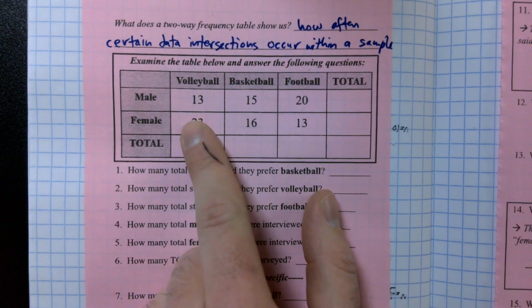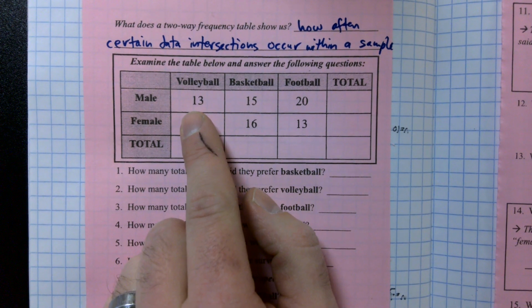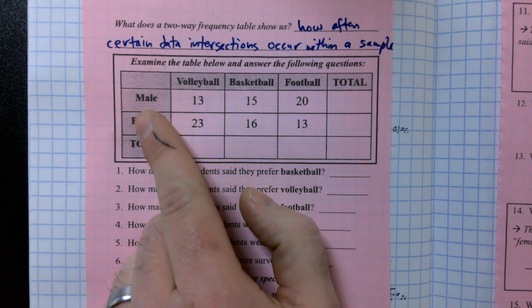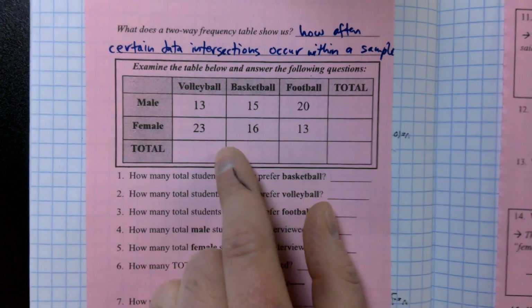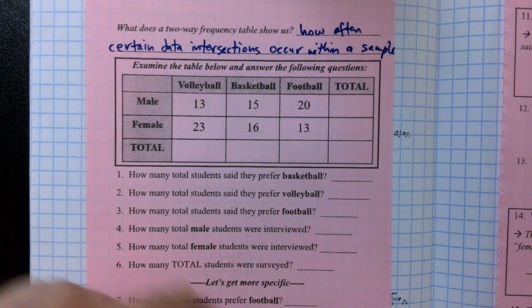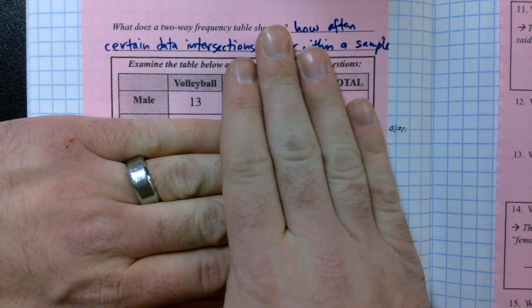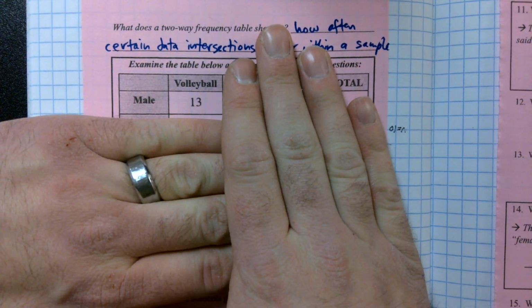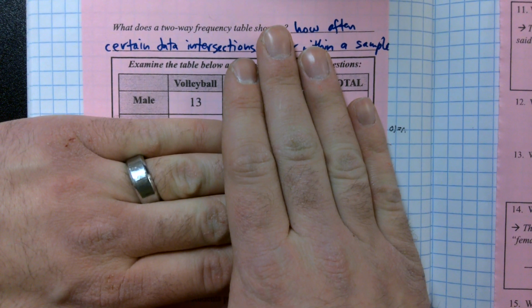Okay? So what do you think this 13 means in the context of this problem? 13 what? Male students prefer what? Volleyball. That's why it's an intersection. If I cover up everything else, you see that 13 is the intersection of male students and volleyball. Does that make sense? Yeah.